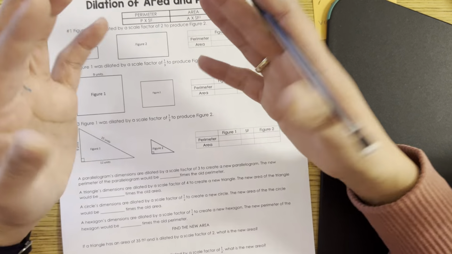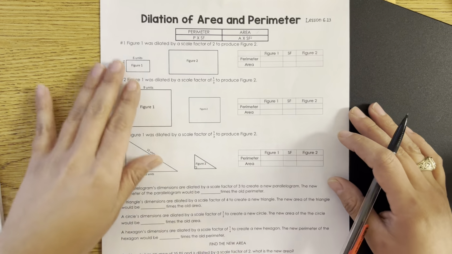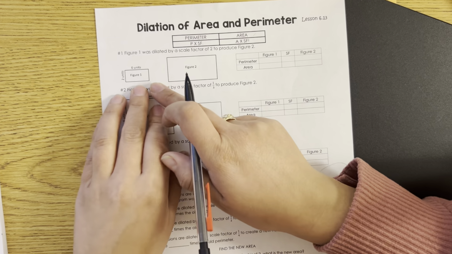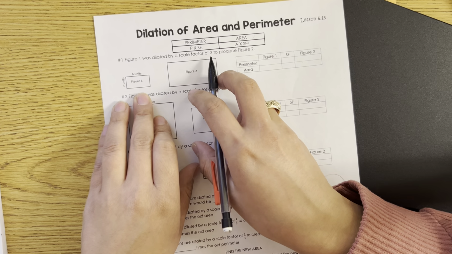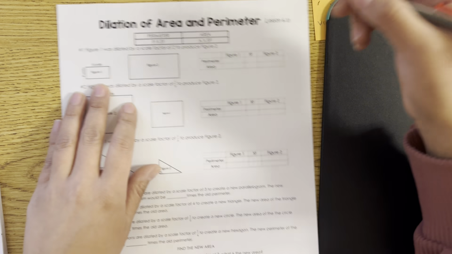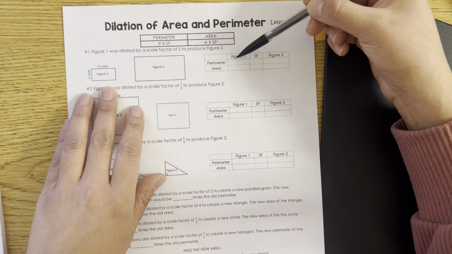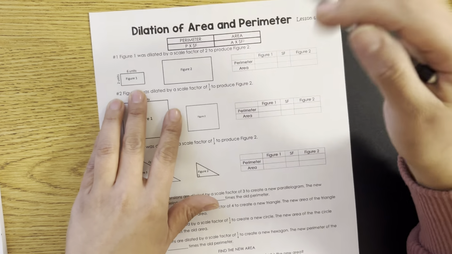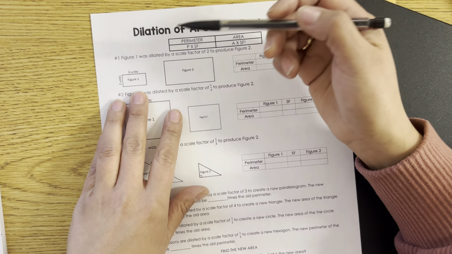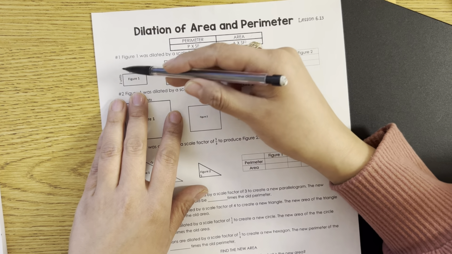Let's talk about what it's going to look like. If you look at number 1, we have a rectangle here, and it says we want to dilate it by a scale factor of 2. Well, first things first, let's talk about the perimeter of the shape. Think about how you found perimeter in years past, 6th and 7th grade. You add up all the sides.